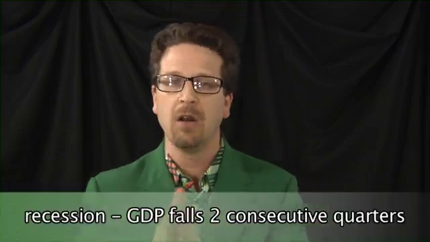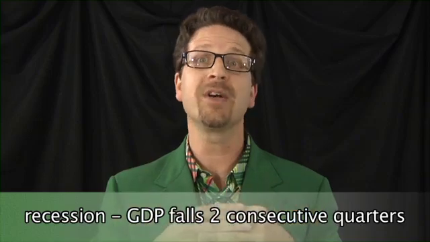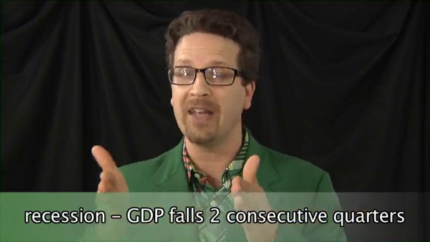A recession is when your state's GDP falls for 2 consecutive quarters, 2 quarters of a year. So if you were worth this much money and you got smaller this quarter and a little smaller the next one after that, you would say that we are in a recession now. We're receding, we're getting smaller.